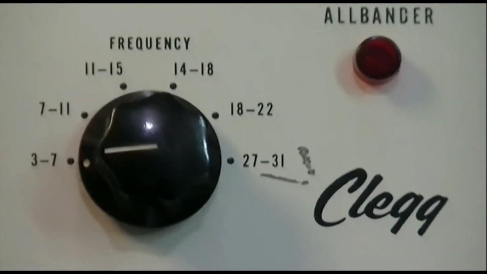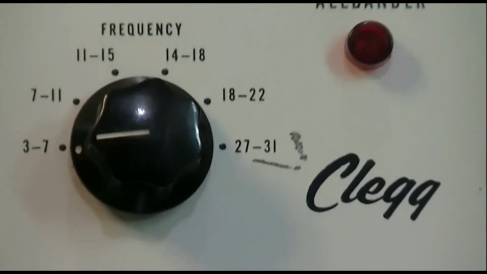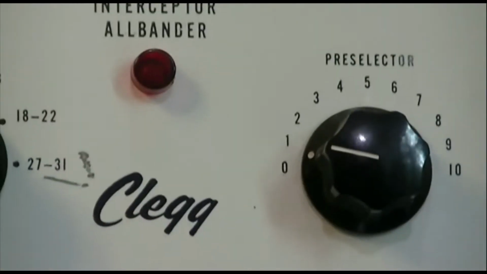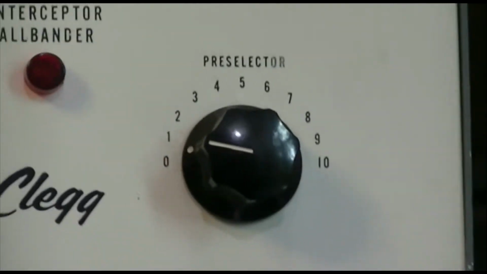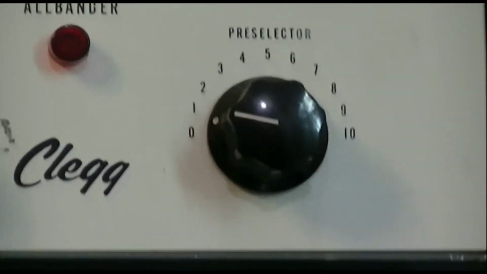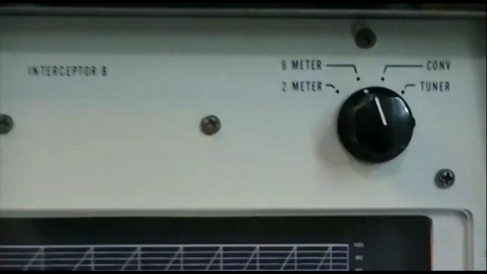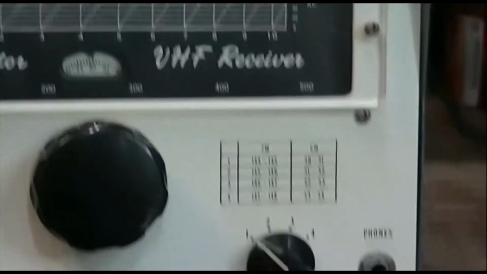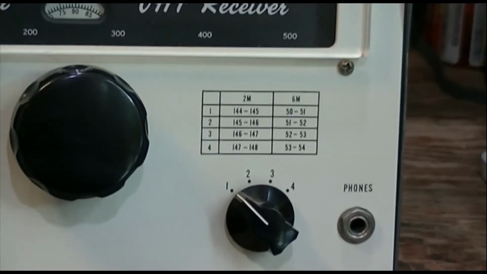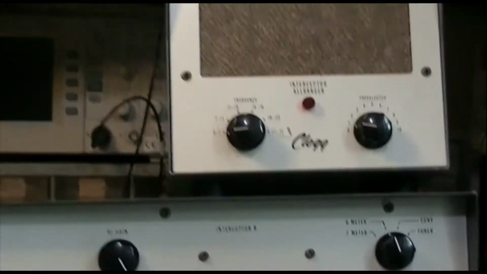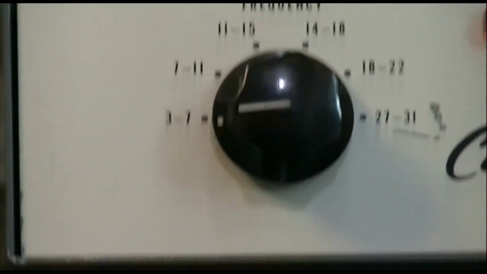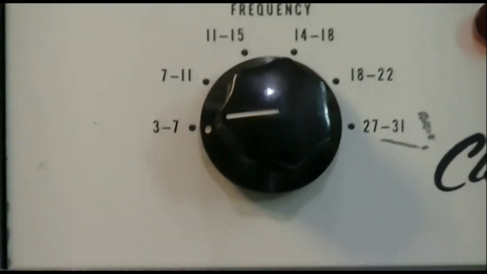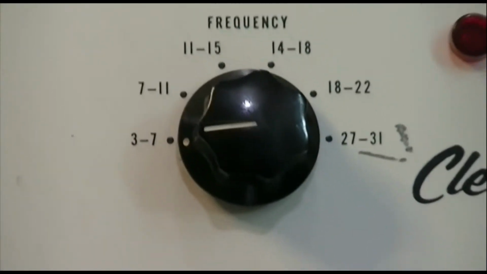WWV, 15 meters, 10 meters, and any general coverage thing in between. Select the band that you want. It's got a pre-selector just like any good receiver does. You just peak the signal and you do the tuning down here, and it's in 1 megacycle bands. So this segment here is 3 to 4, 4 to 5, 5 to 6, and 6 to 7, there's 4 1-megacycle bands.